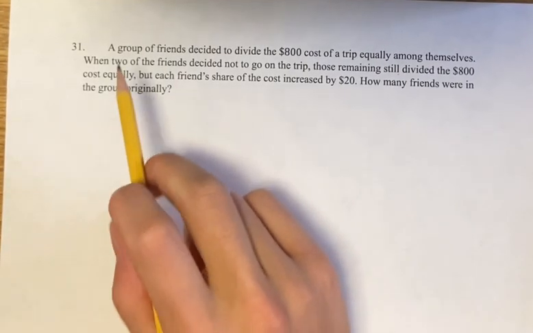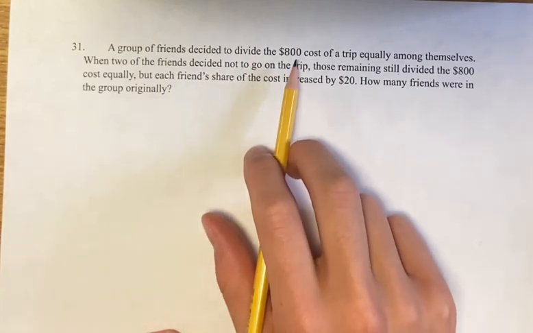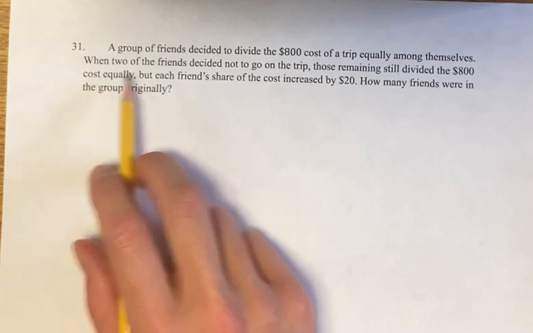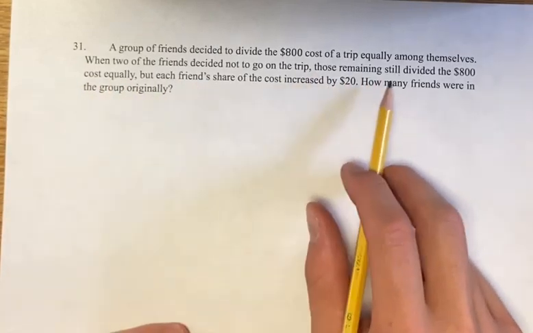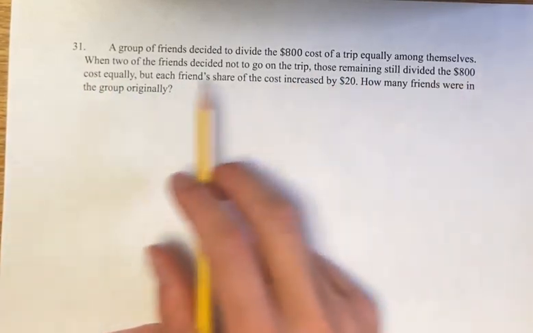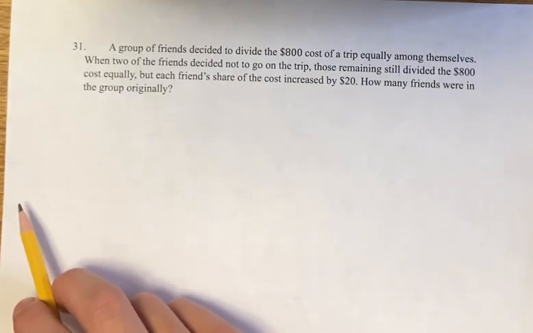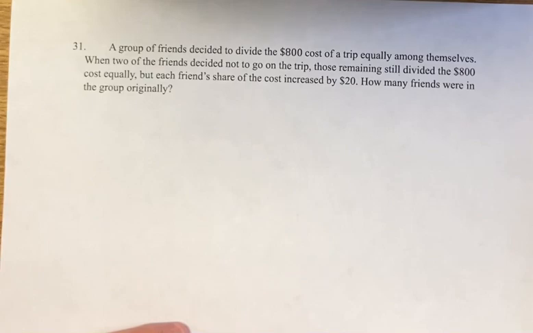In this problem, we're told a group of friends decided to divide the $800 cost of a trip equally among themselves. When two of the friends decided not to go, the remaining people still divided that same $800, but each share of their cost increased by $20. So we're told how many friends were in the group originally.